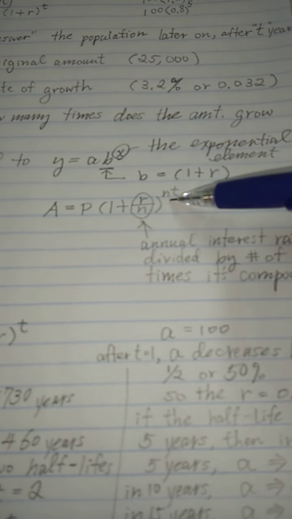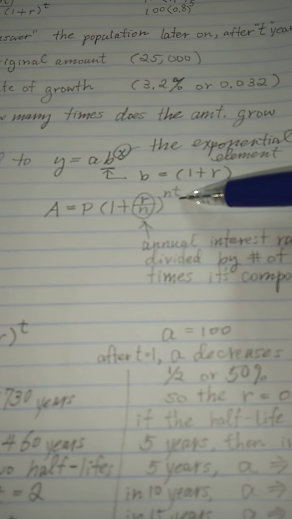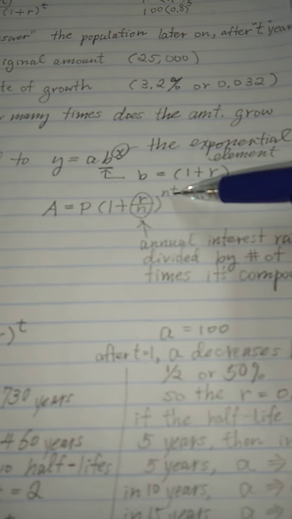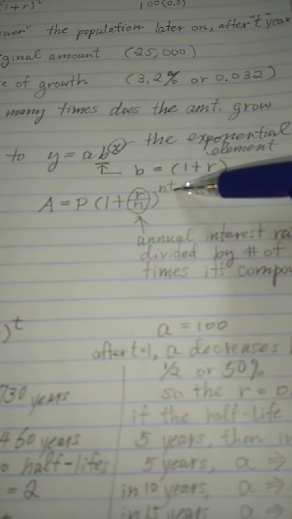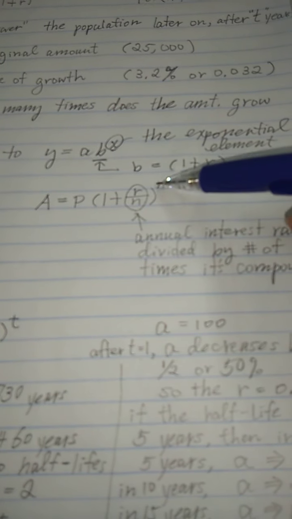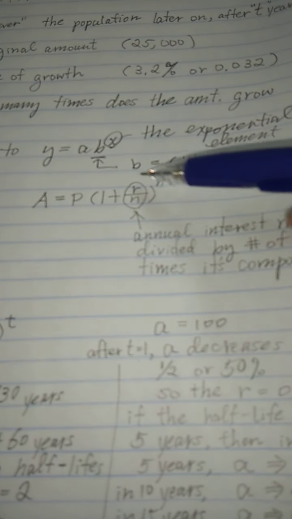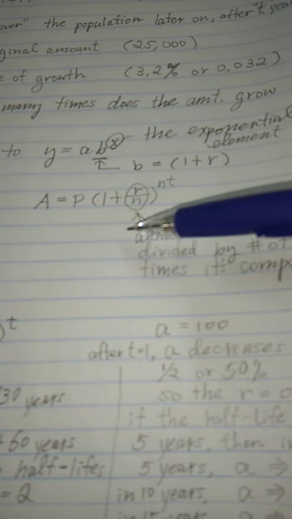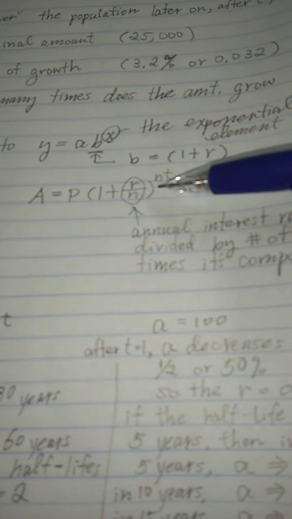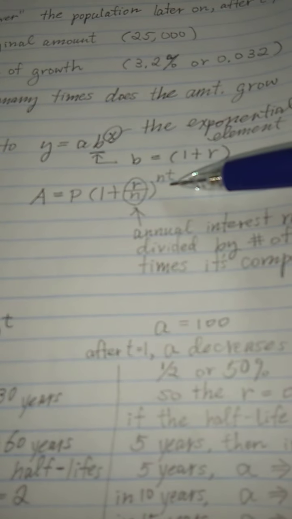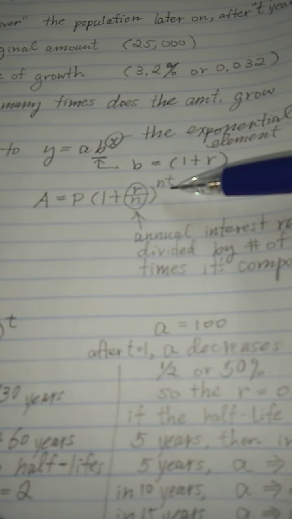If they do it over 5 years, with 12 times per year, that's why the exponent becomes n times t, because that's the number of times this rate has to be calculated.